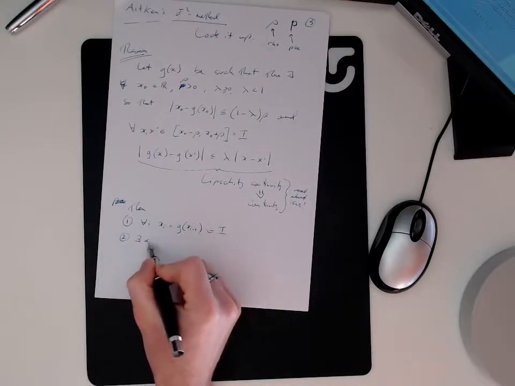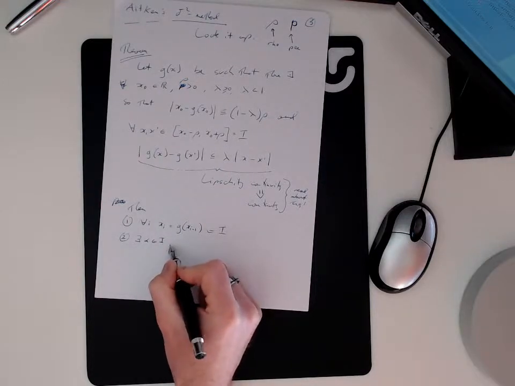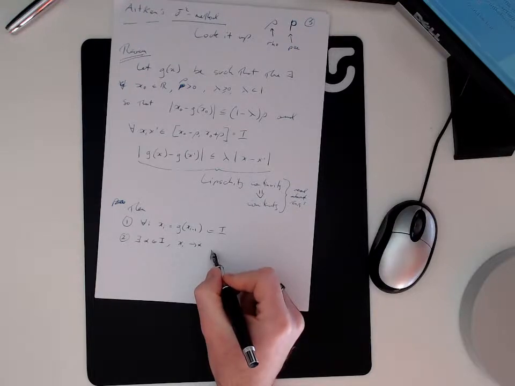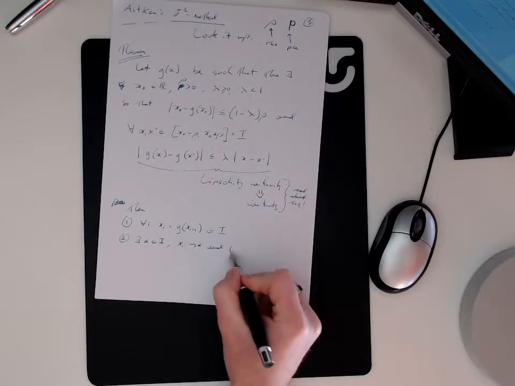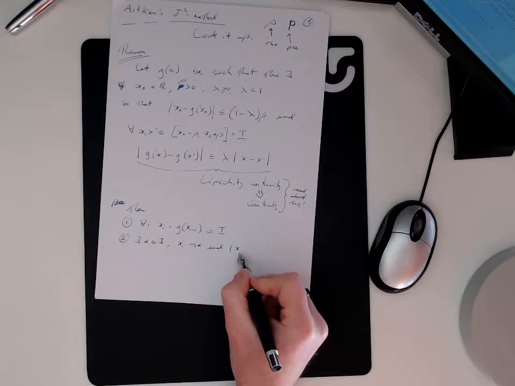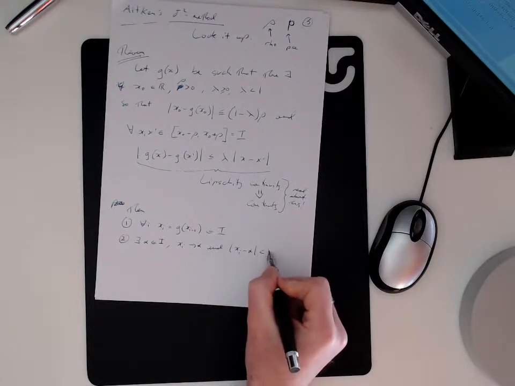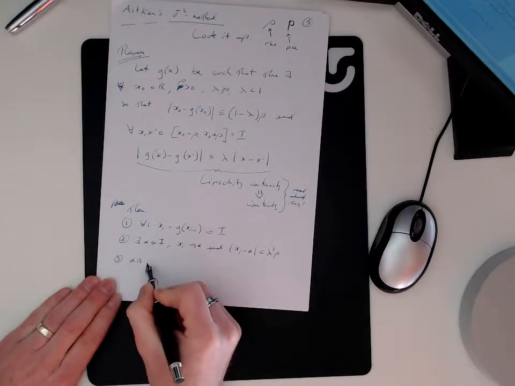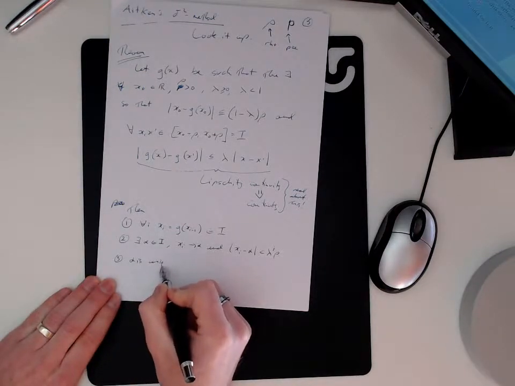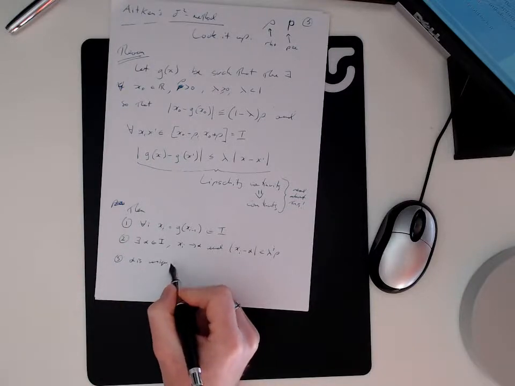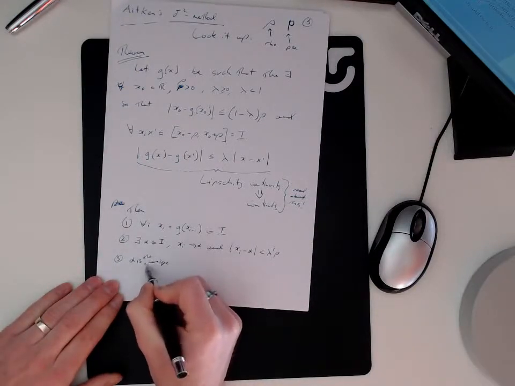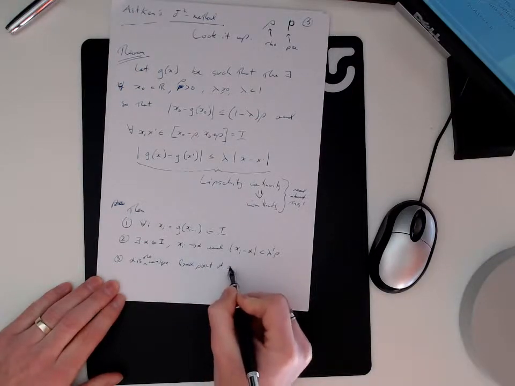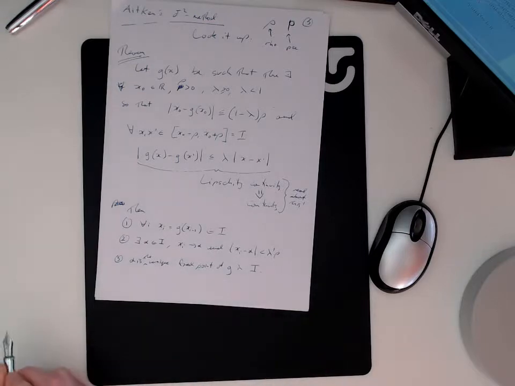There exists alpha inside my interval, so that the xi converge to alpha, and the absolute value of xi minus alpha is less than lambda to the i times rho. 3. Alpha is unique, the unique fixed point of g in the interval.